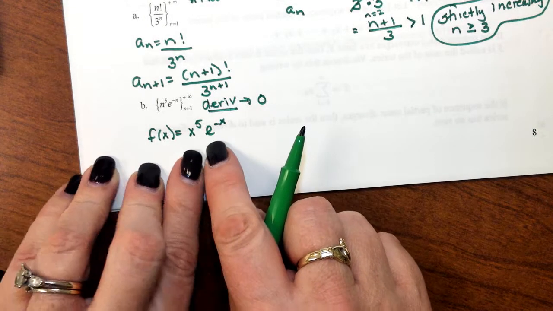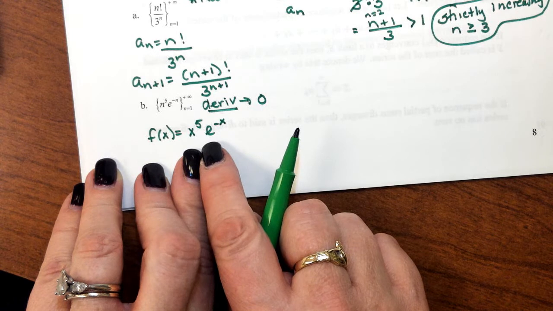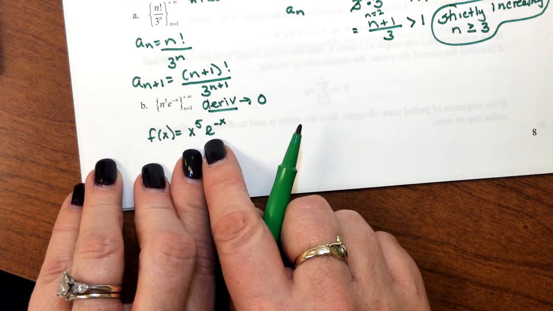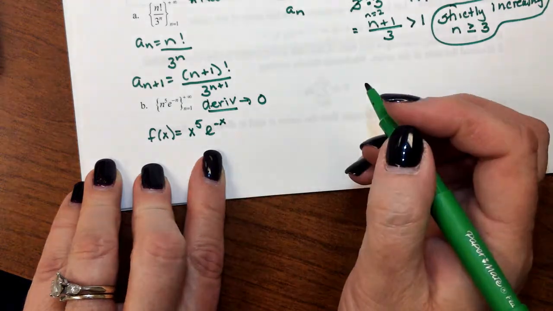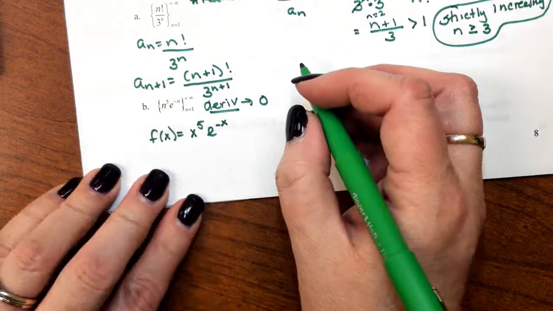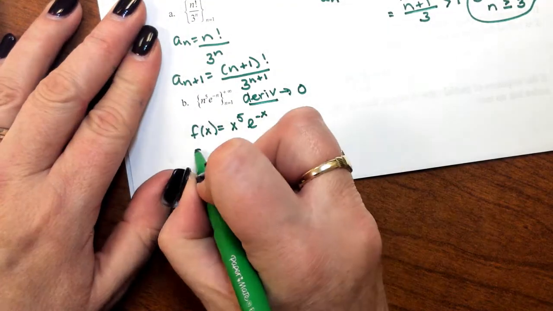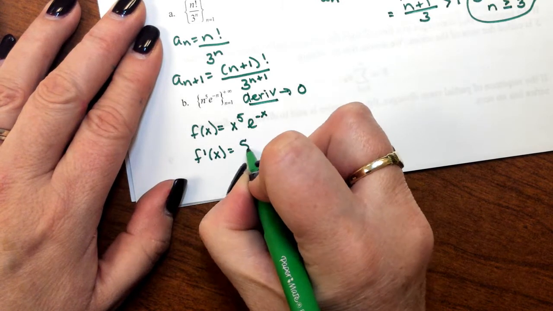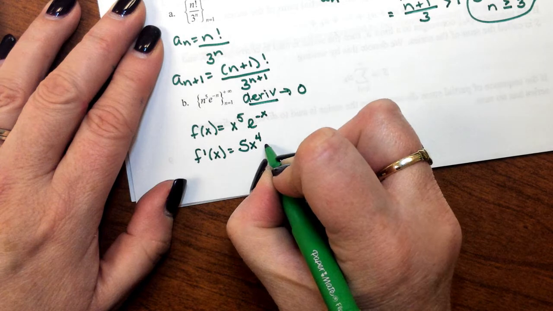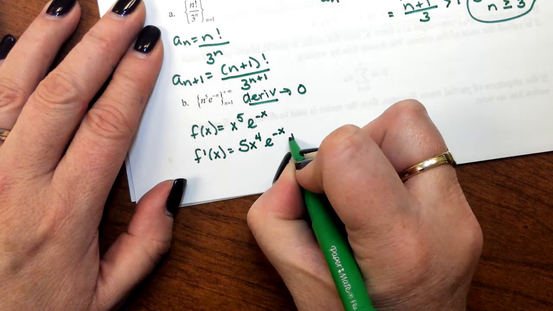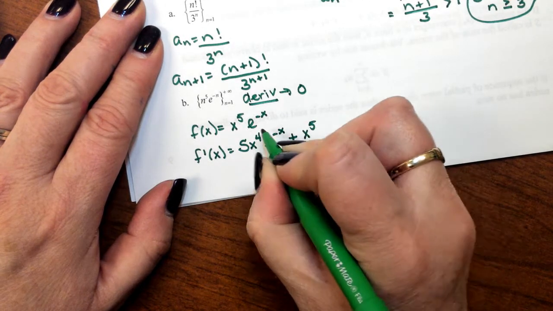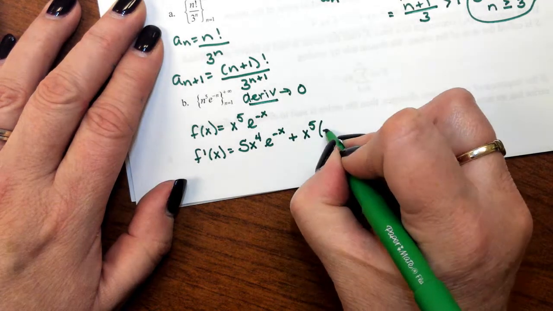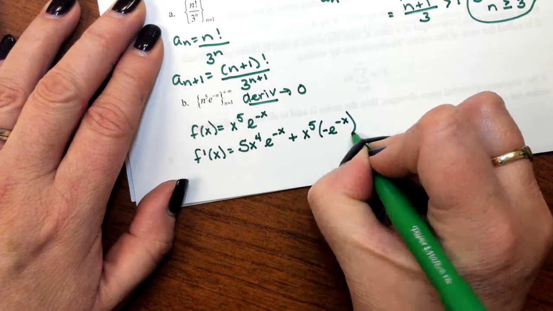Again, you can use your quotient rule, or you could use your product rule on this. That's completely up to you, because you could write this as x to the fifth over e to the x. So I'm just going to go ahead and leave it as my product. So f prime of x is my f prime, so that's going to give me a 5x to the fourth times g plus f, which is x to the fifth, times the derivative of e to the negative x. You have to use your chain rule, so that's going to be a negative e to the negative x.